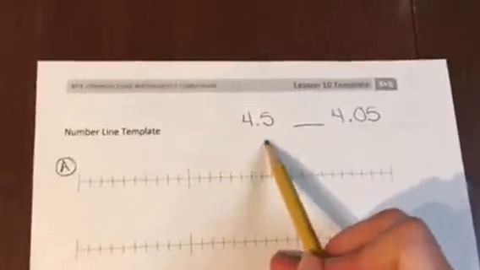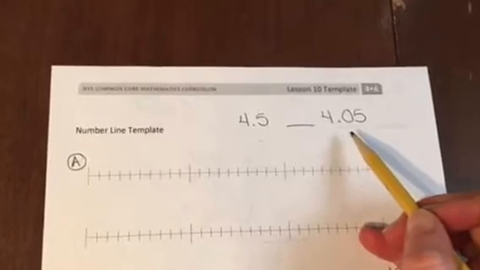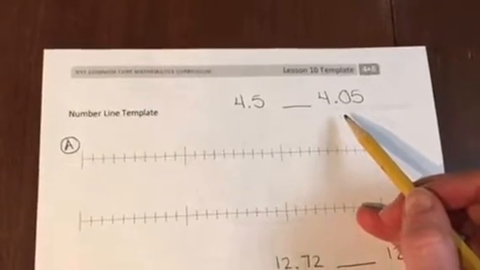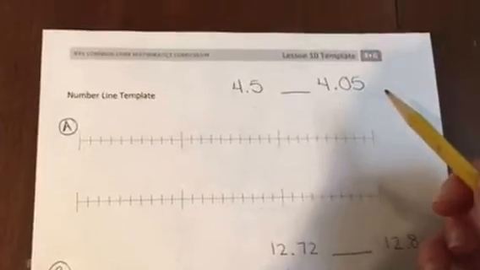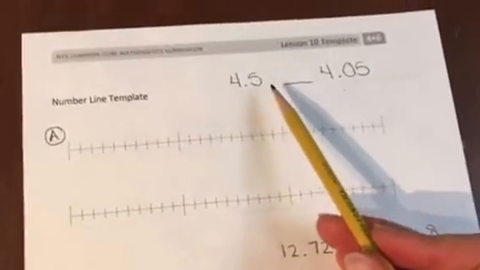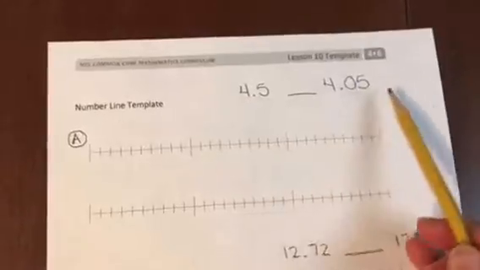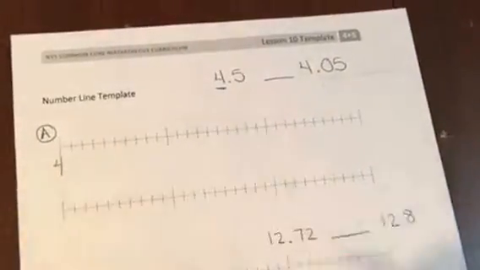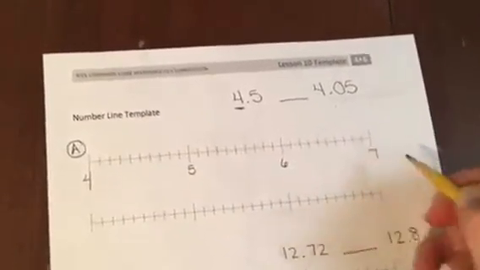All right, let's go ahead and flip your paper over. We're going to talk about this first one. 4.5 versus 4.05. Go ahead and pause while you write that. All right. So here what we're going to do is we're actually going to break our number line into pieces so we can compare. So first off, we have 4 wholes. So that 4 is going to go here. 4 wholes. And this is going to be 5 wholes, 6 wholes, and 7 wholes.